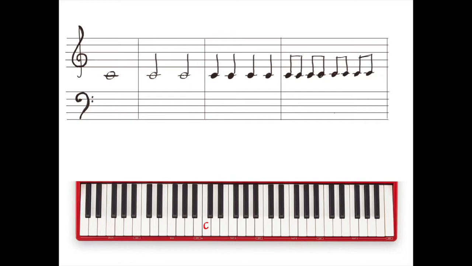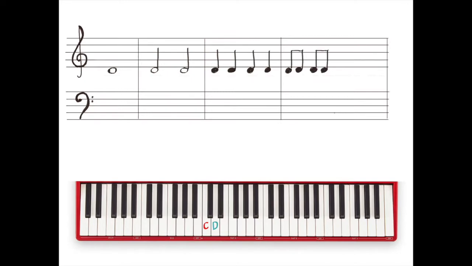Next note is D. On the piano, it is the next note to C. And on the stave, it is the note above middle C. So here it is. A whole note D, a half note D, a quarter note D, and an eighth note D. 1, 2, 3, 4.